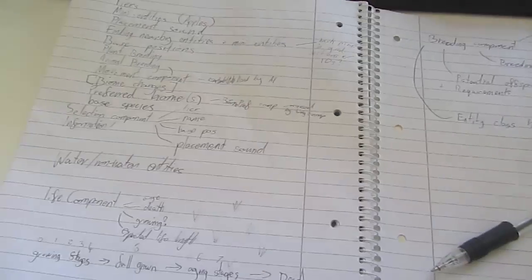So I've spent a lot of time planning it all out, thinking it all through, going through the code and just working out how it's all going to work.